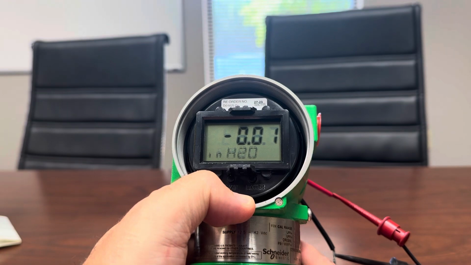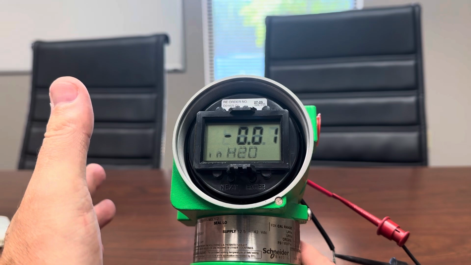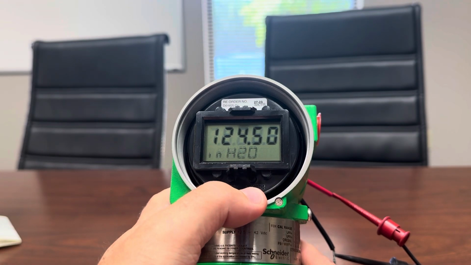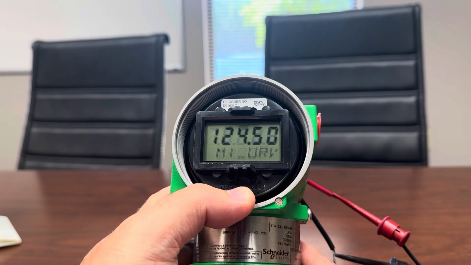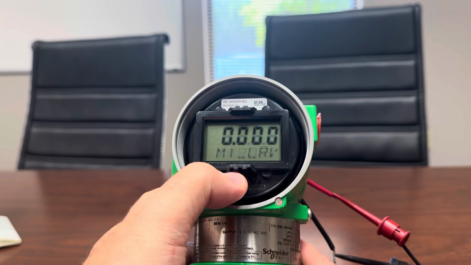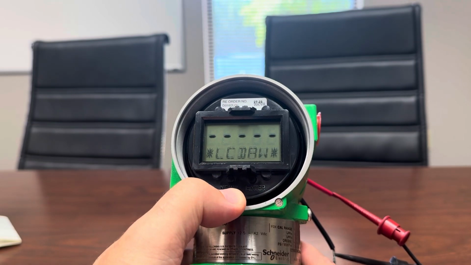Now we are configured 124. And a quick way to check to make sure everything got there is to hit the next button one time, go into that. Okay, so 124.5 is our URV, 0 is our LRV. Hit the save button, and you are good to go.